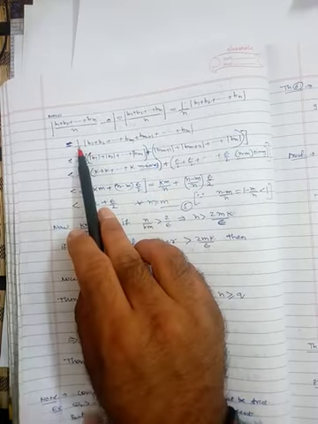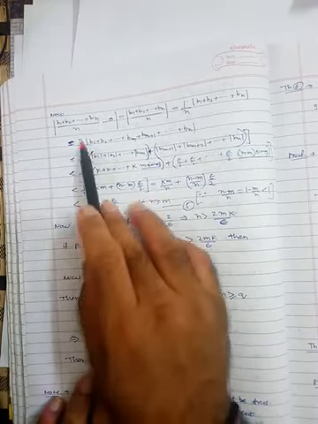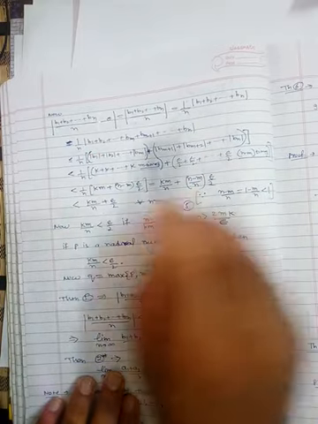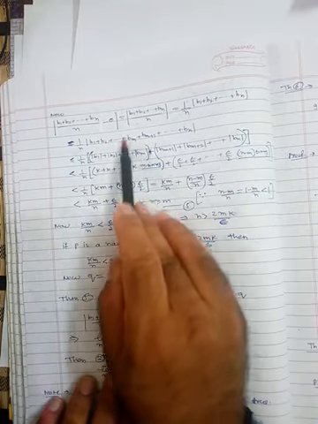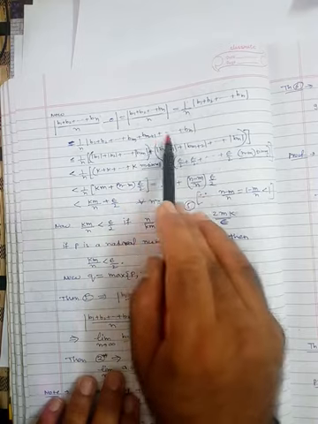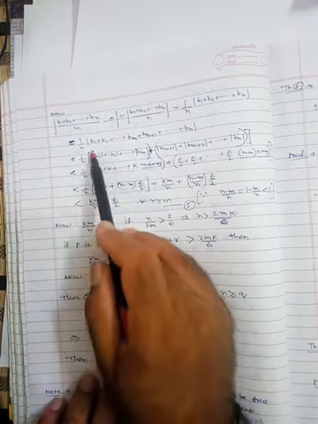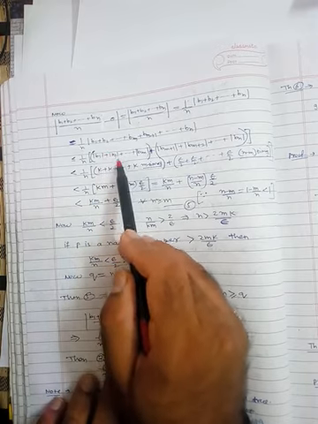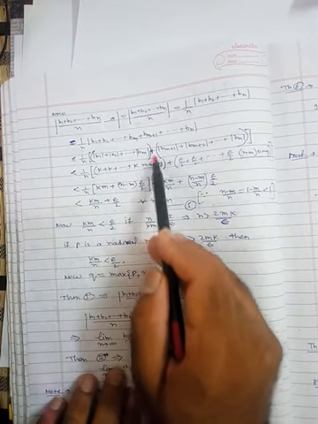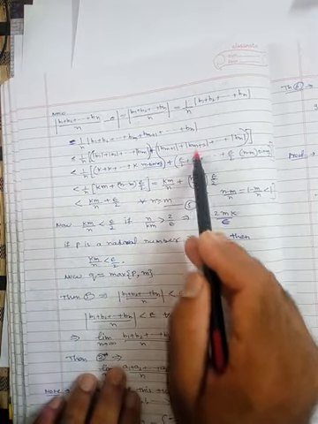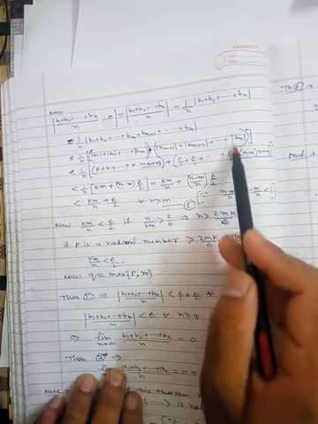Now apply the triangle inequality, but before that, expand this as b1, b2, b3, up to bm, bm plus 1, and the last term is bn. Now apply the triangle inequality. So 1 by n times the magnitude of b1 plus the magnitude of b2 plus ... plus the magnitude of bm plus the magnitude of bm plus 1 plus the magnitude of bm plus 2, and the last term is the magnitude of bn.